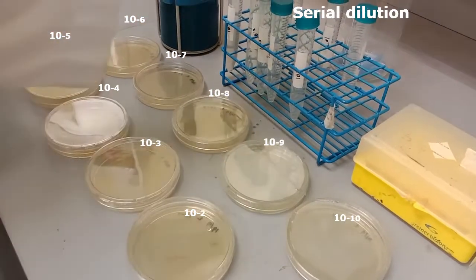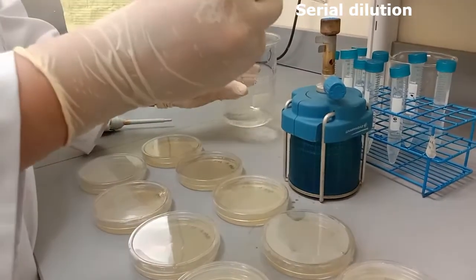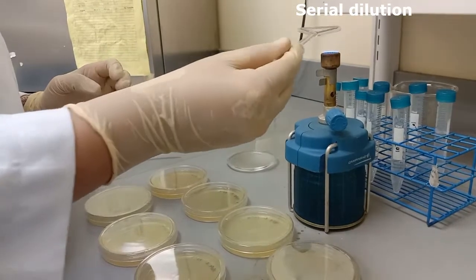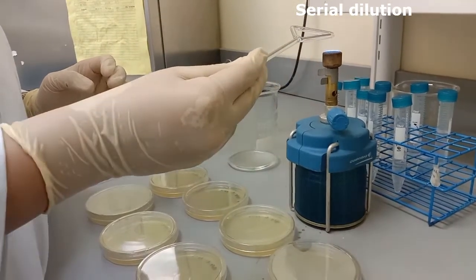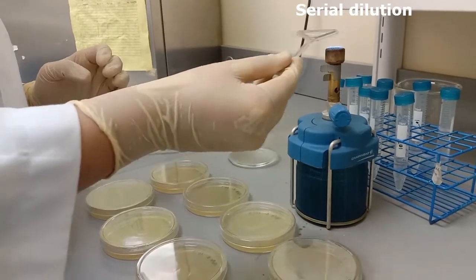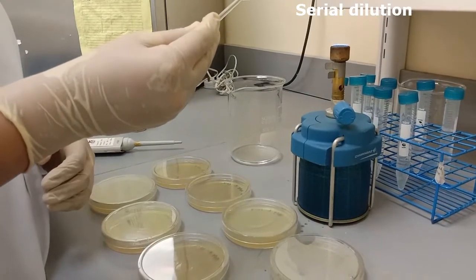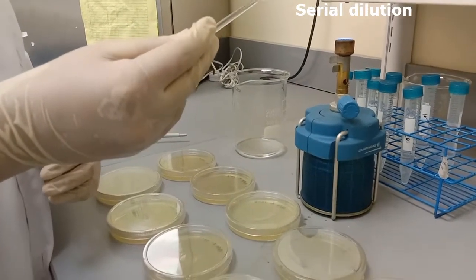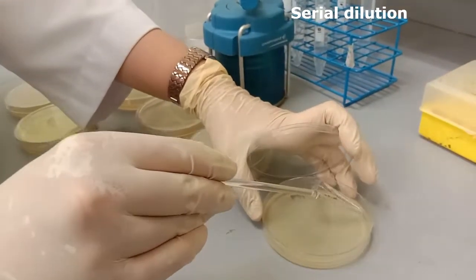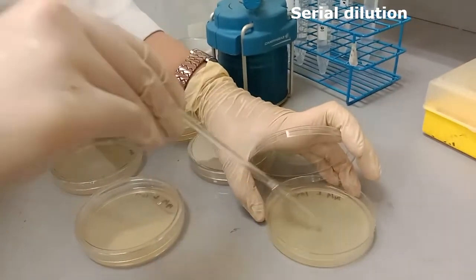Then flame a glass spreader and let it cool down for a few seconds before evenly spreading the samples on the plates. Again, we start spreading the least concentrated sample to the most concentrated sample so that we don't have to reflame the spreader for each plate.